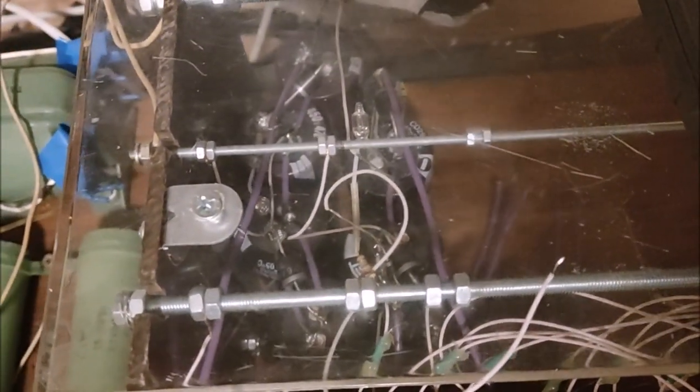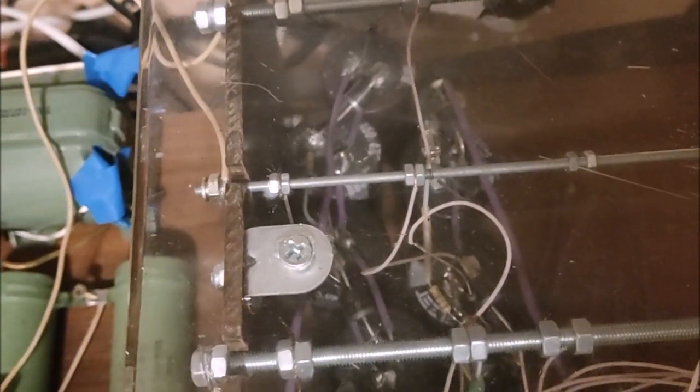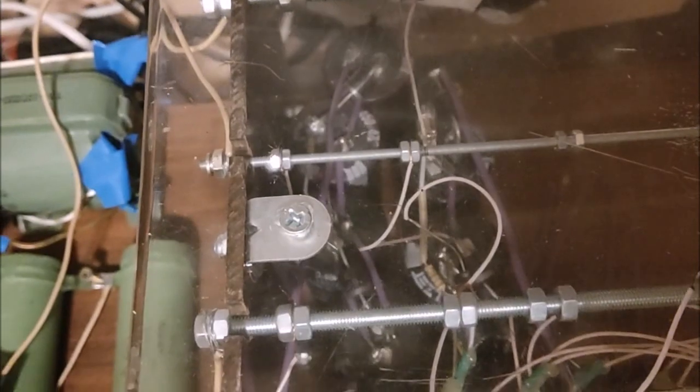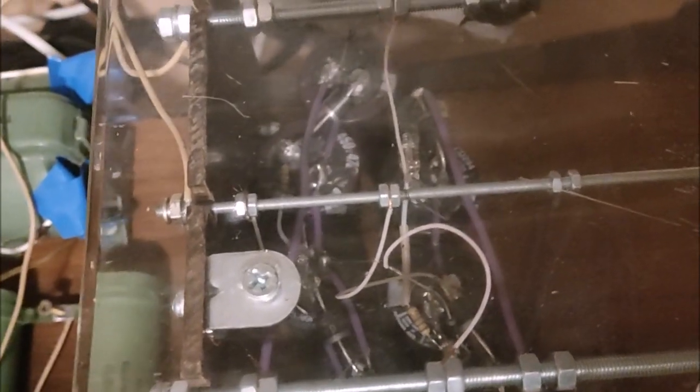And here is the place for capacitors which are under charge. There are only two cascades now. The first is 4 capacitors, each 450 volts and 470 microfarads. So two such capacitors in each branch.